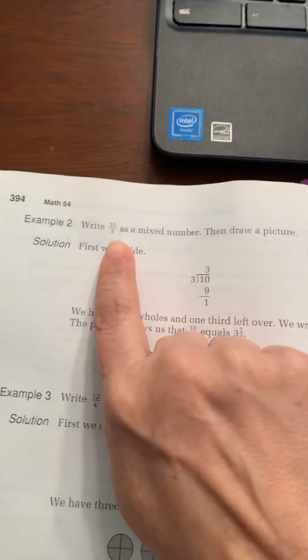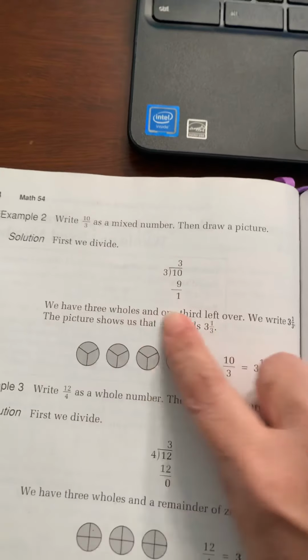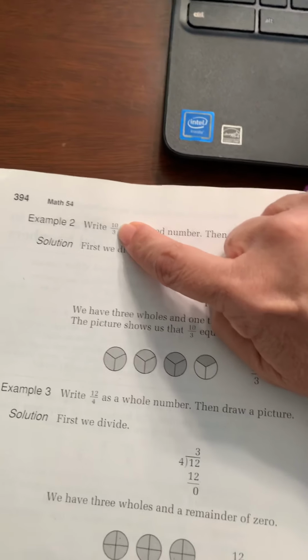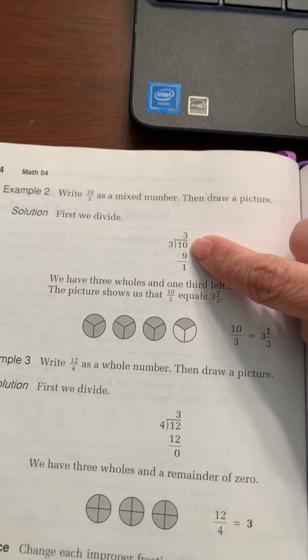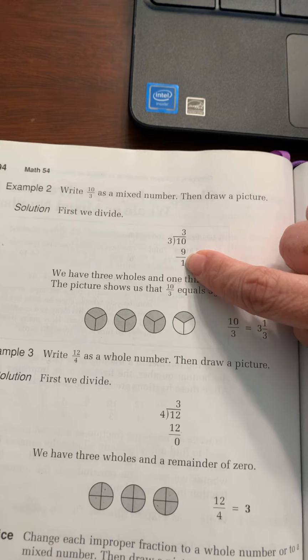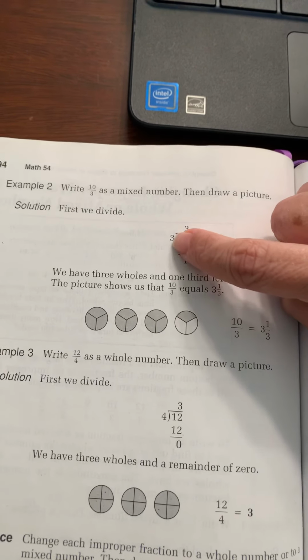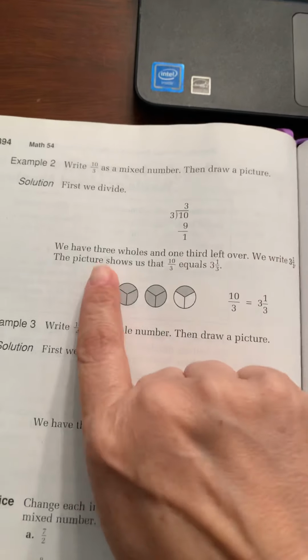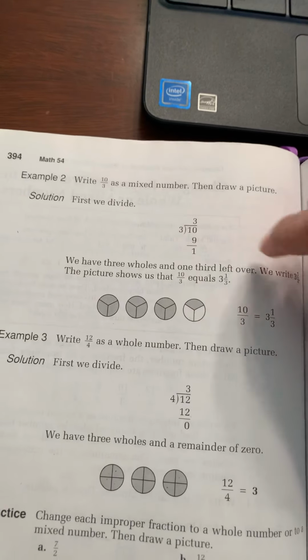All right, example 2, write 10/3 as a mixed number, then draw a picture. So first divide 10 divided by 3. 3 fits into 10 3 times. 3 times 3 is 9 with 1 left over. So you're going to have 3 and 1/3. So you have 3 wholes and 1/3 left over.